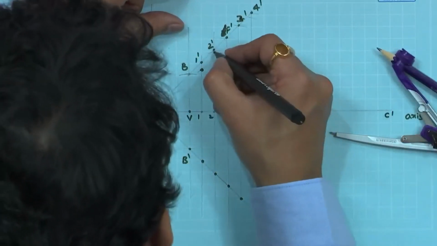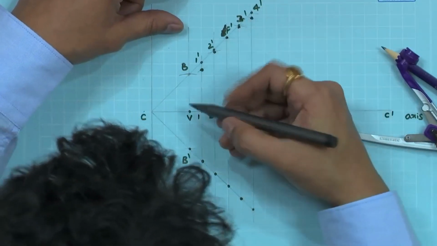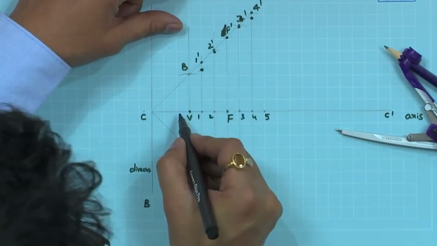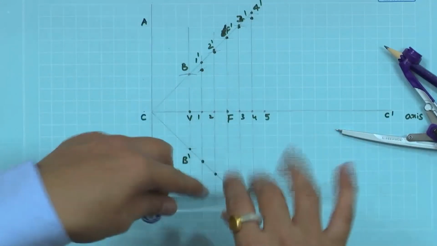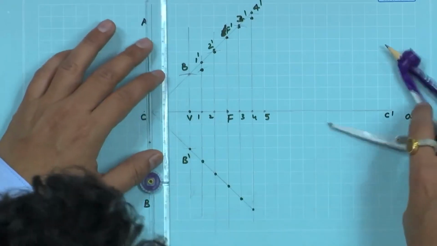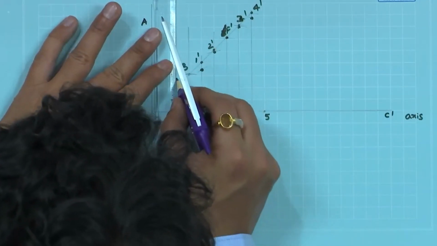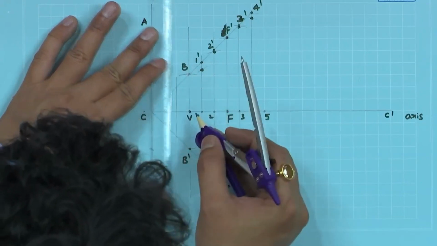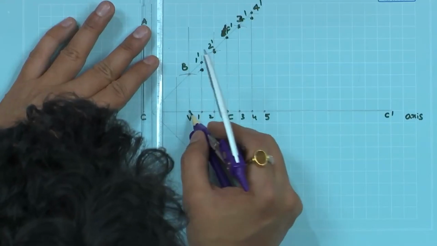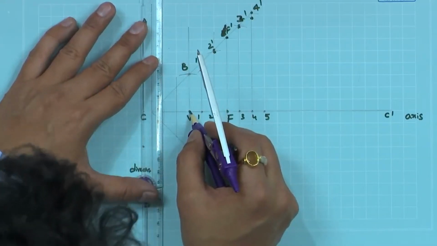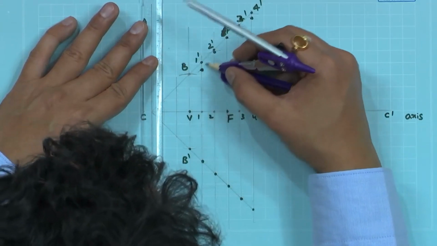If we have those points, join them. One can construct even at this point. Let us construct one more point here on BC, and here also we can construct another one. However, this curve passes through V, so it has to go in this direction.